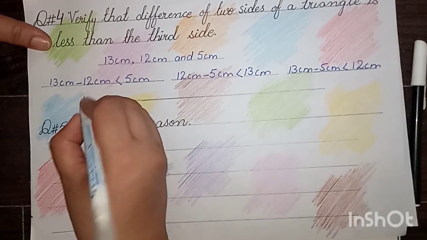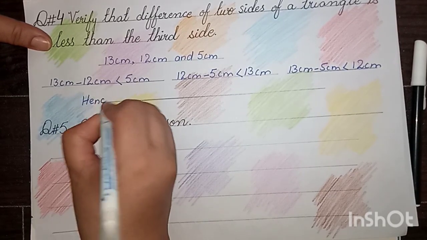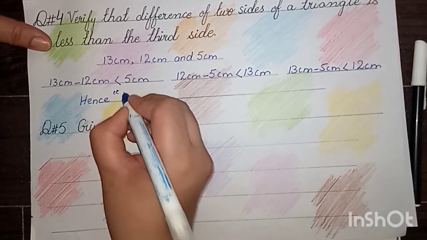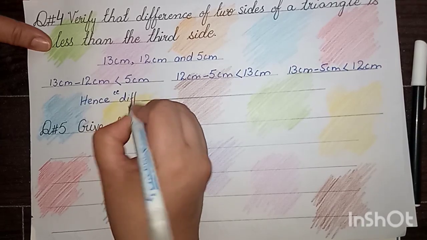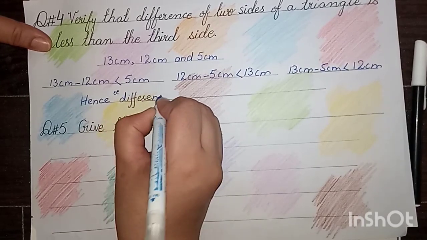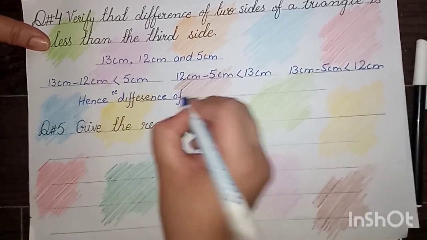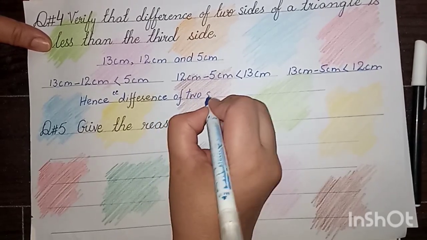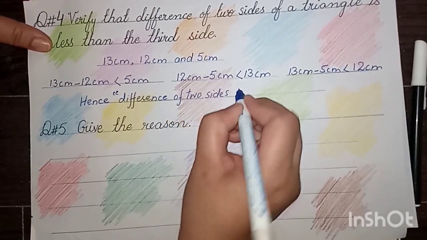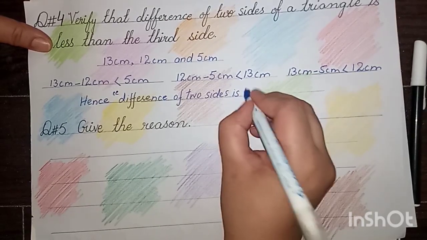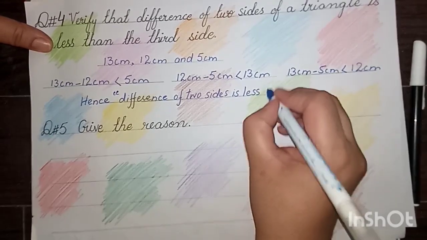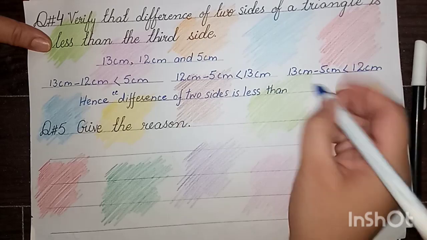Hence, the difference of two sides is less than the third.